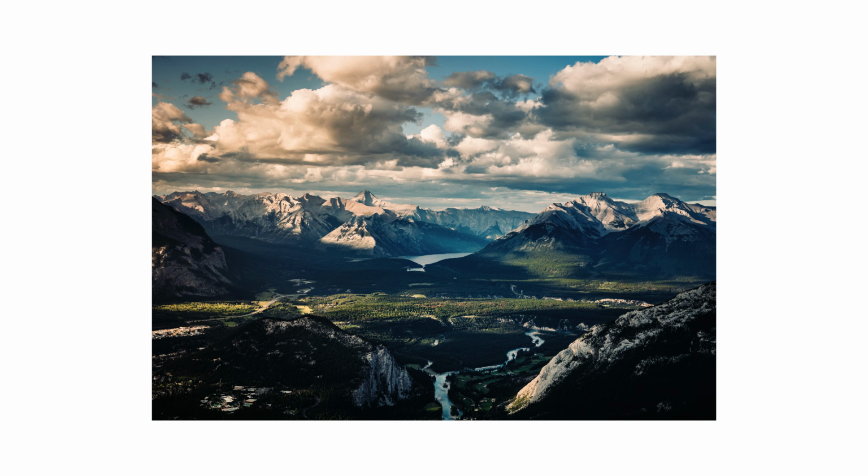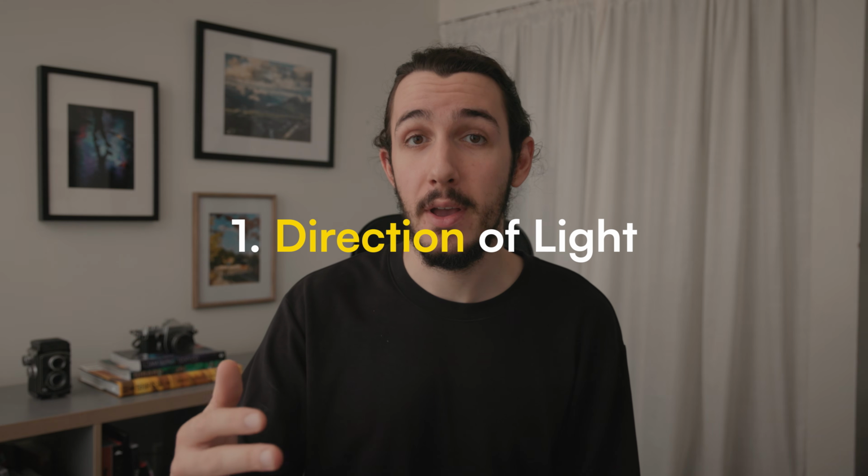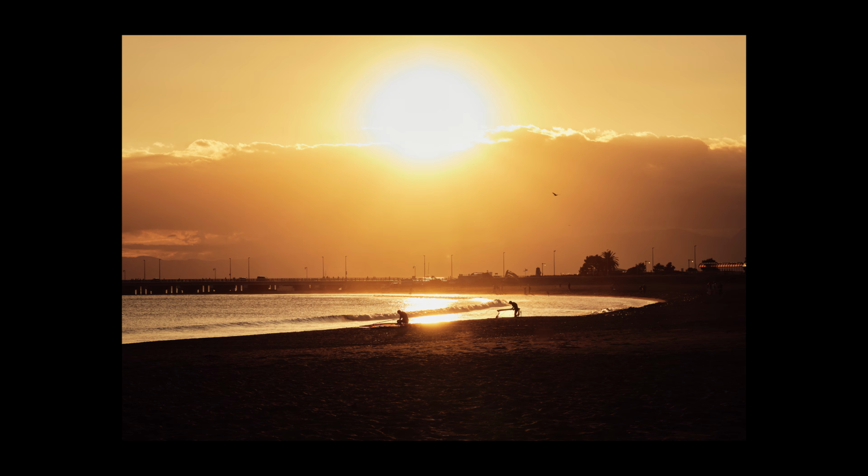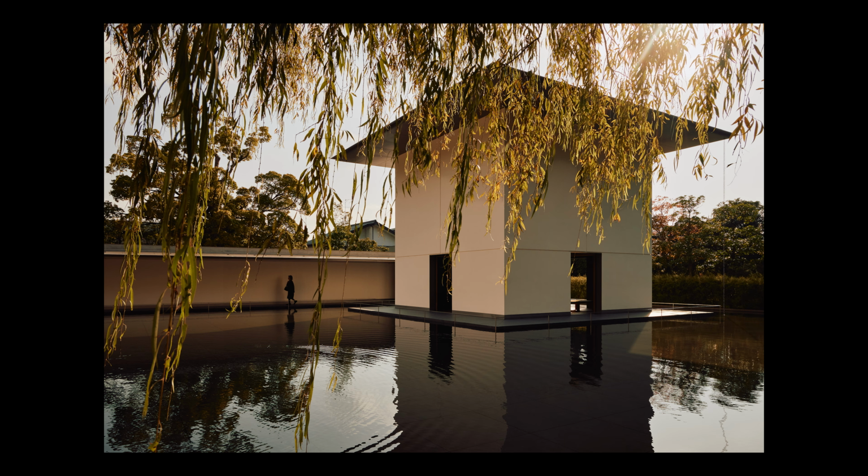So how do we get shadow? By changing the direction of our light. Side light, when your light source is to the side of your subject, or backlight, light coming from behind your subject, creates shadows and gradients of light. This is what builds dimension. When you're able to see both highlight and shadow in an image, we perceive it as three-dimensional. Our eyes read those shadows as depth. It's how we know objects are closer or farther away.